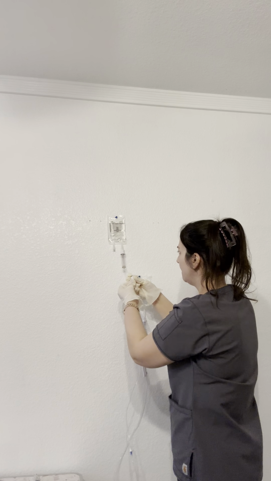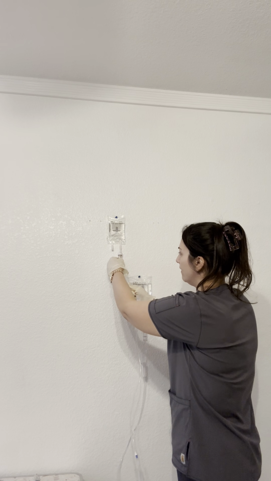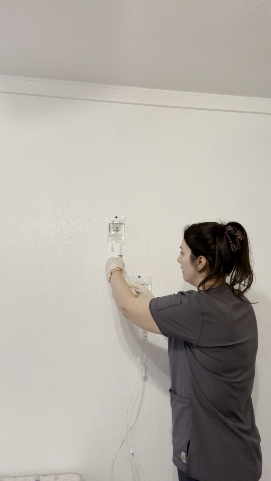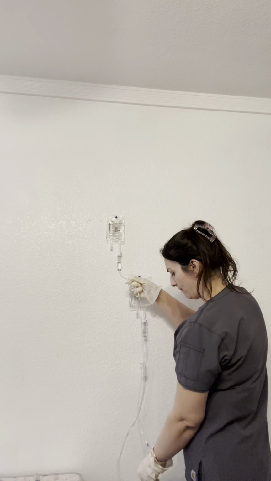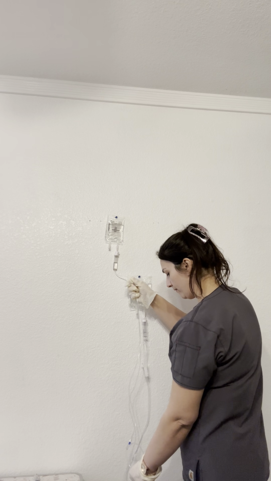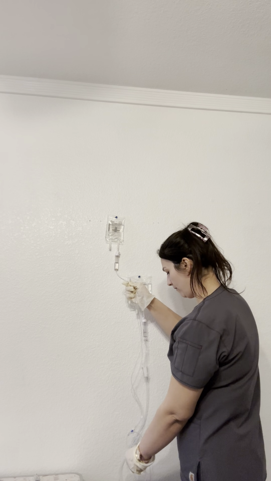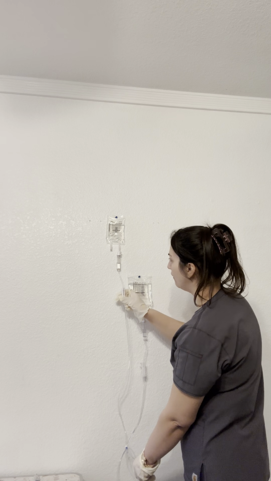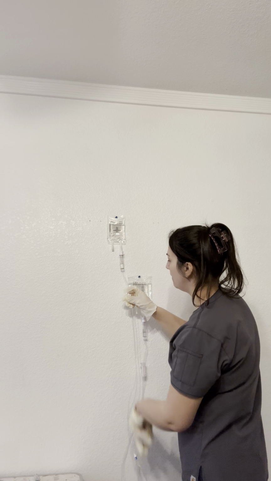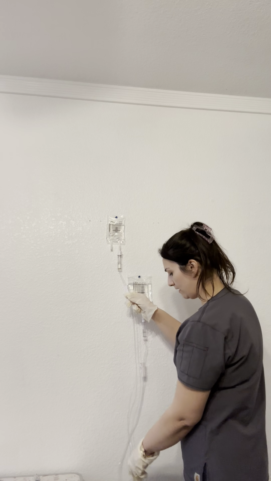We're going to make sure this is clamped. We're going to squeeze some air in here, and we're going to fill it up halfway. Okay, that's perfect. We're going to prime it and make sure that we get at least 1 or 2 bubbles out. Okay, there we go. Next, we're going to count and make sure that it's a minute. So this one is going to be 100 drops per minute.